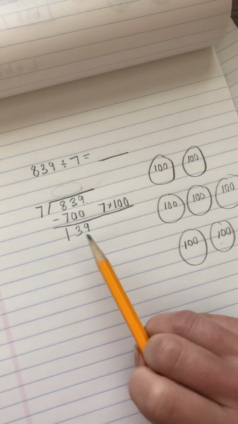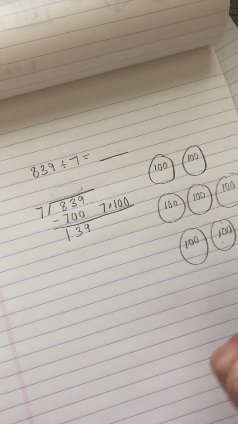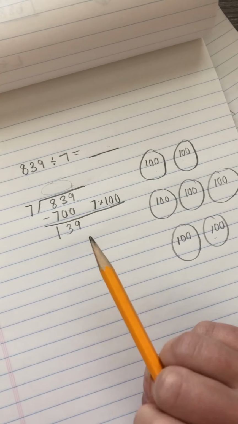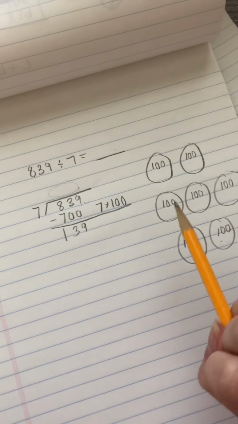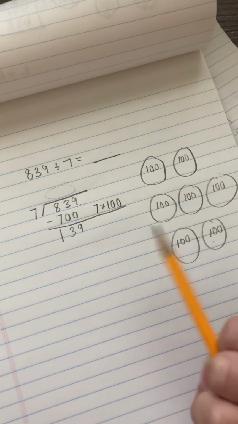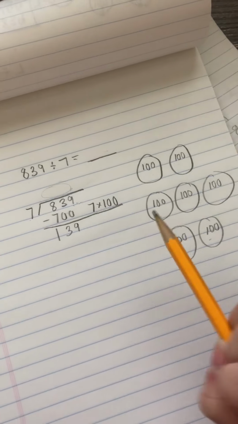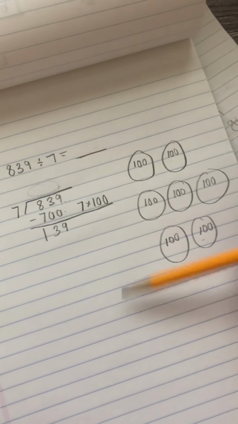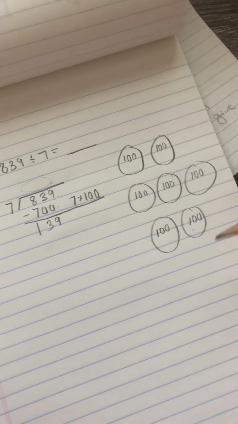So now I have to break up 139 into my equal groups. It's my new number that I have to work with. I could do 7 equal groups of 100 again, but that's going to get me to 700, and that's way too much. So I cannot do 100 into each group again.